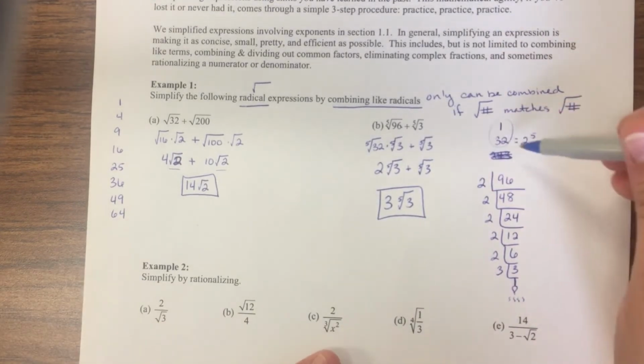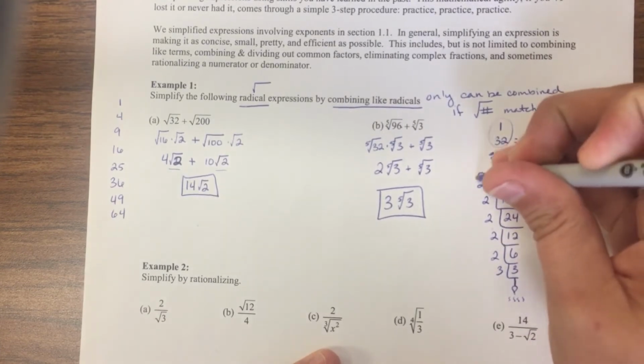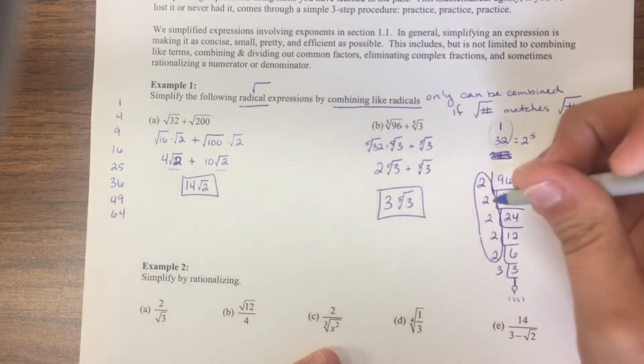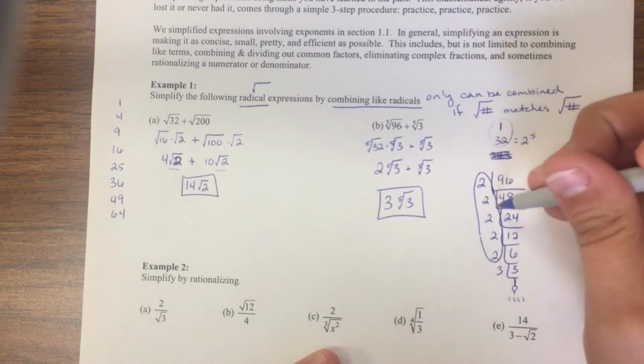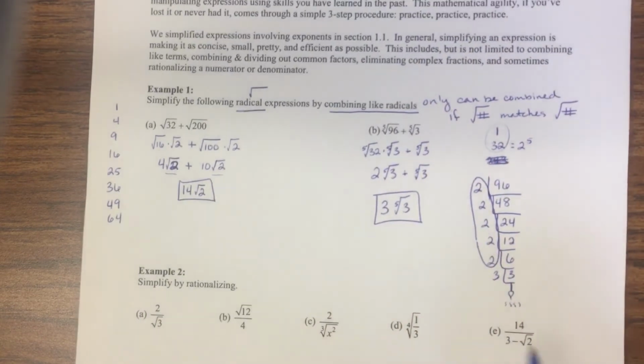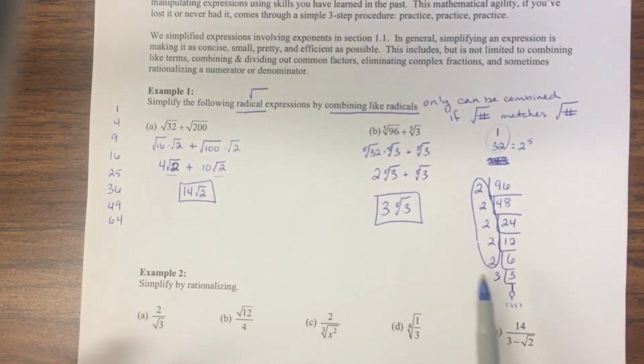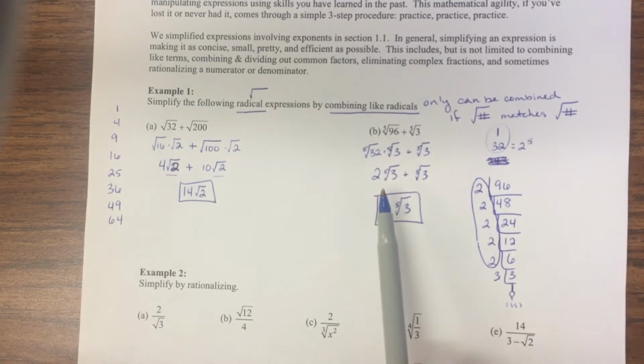But we're looking for groups of 5 because this is the 5th root. So 1, 2, 3, 4, 5. I've got 5 2s. This number goes in the front. So this is 2 5th roots of the remainder, which is 3. So this would be 2 5th roots of 3. So either one of those two methods, pulling out the perfect squares or perfect fifths, or birthday caking, just make sure you figure out which way works for you and know a way to simplify radicals, okay?